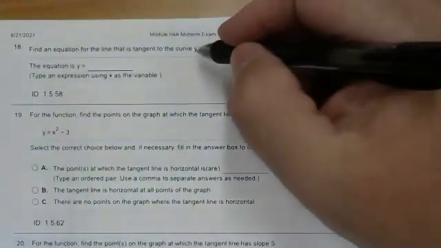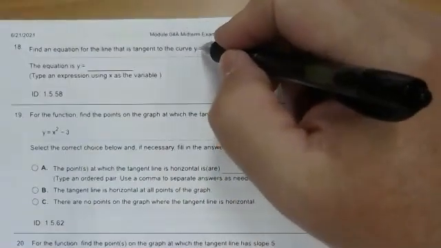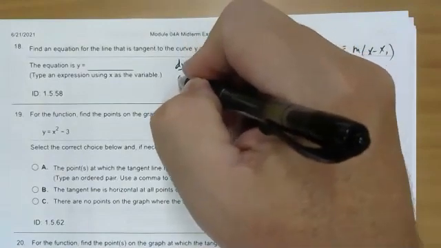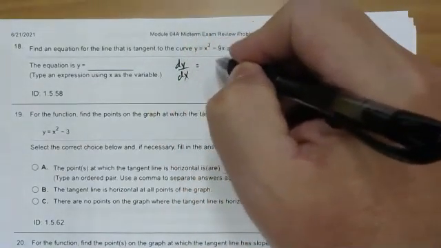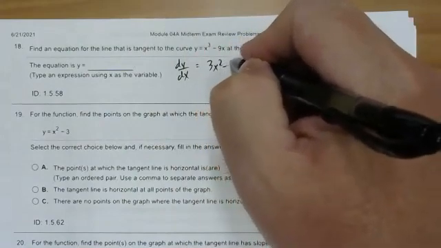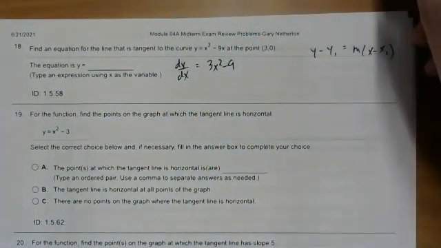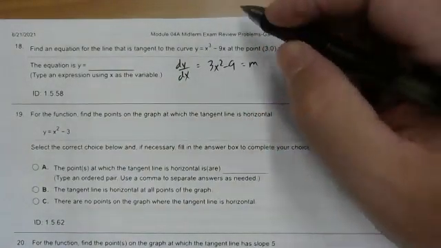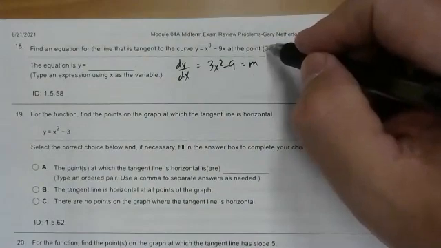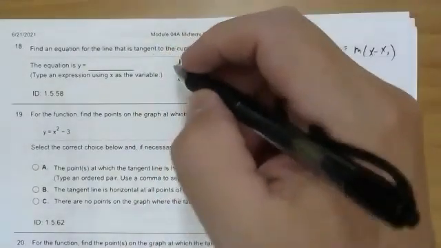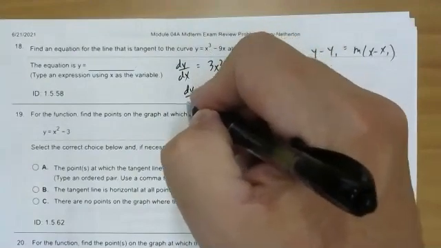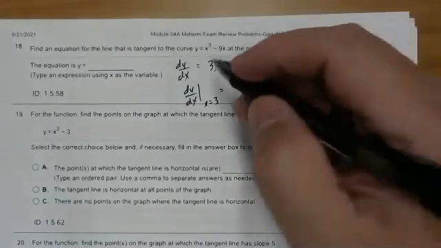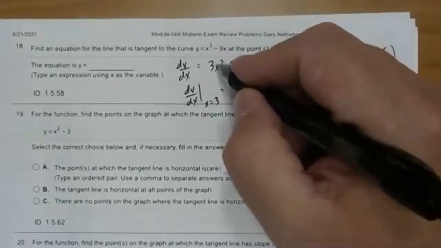So first thing we have to do is take the derivative of our function. So y equals x cubed minus 9x. If I take the derivative, 3x squared minus 9. Now this is really my slope, but I need to get the slope at this point. So I'm going to plug in 3. I could write it like this: the derivative when x is equal to 3. So you plug in 3 for x.